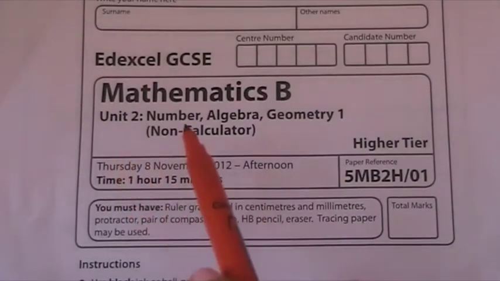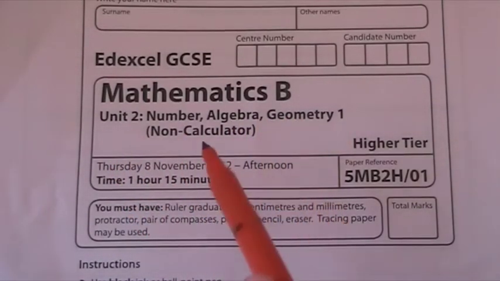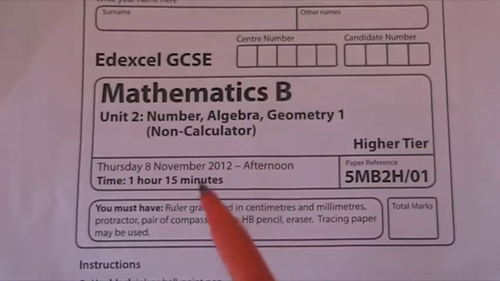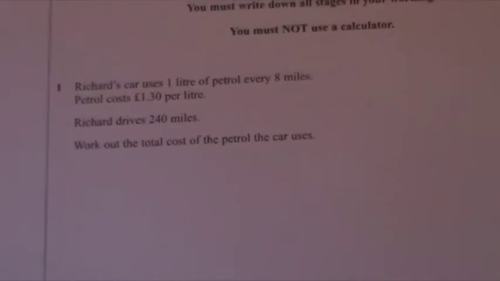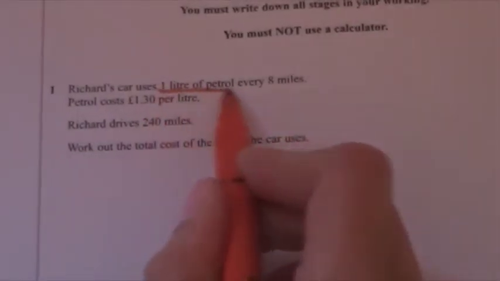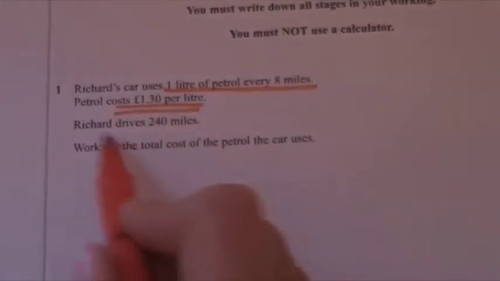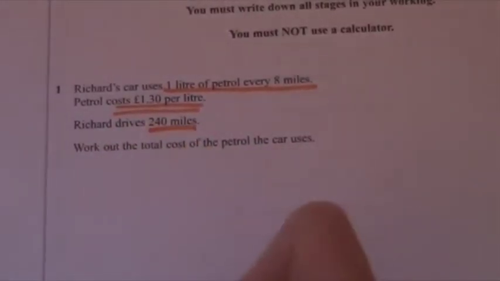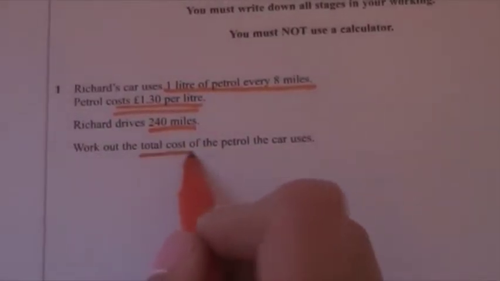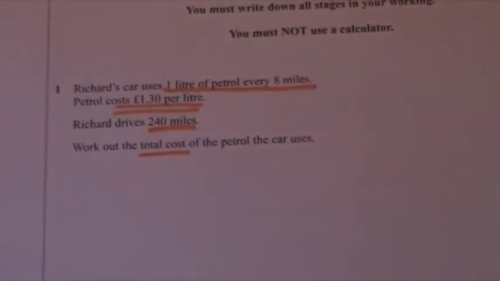This is Unit 2, Number, Algebra and Geometry, a non-calculator paper, and it's the 2012 paper. Question 1. Richard's car uses 1 litre of petrol every 8 miles. Petrol costs £1.30 per litre. Richard drives 240 miles. Work out the total cost of petrol the car uses.